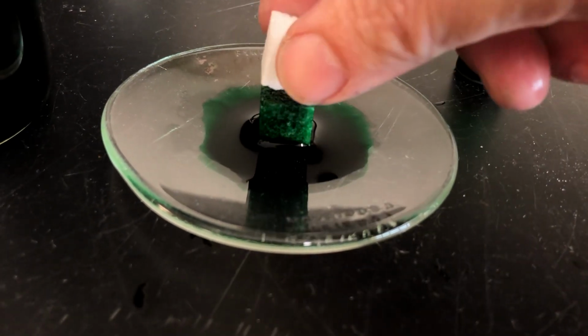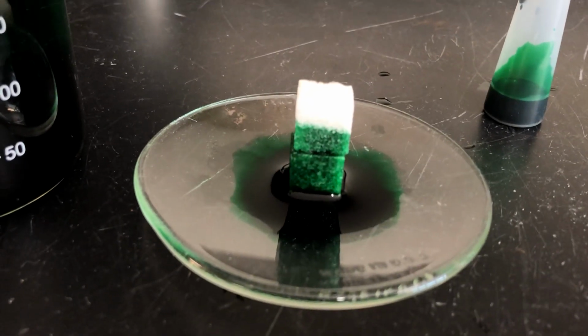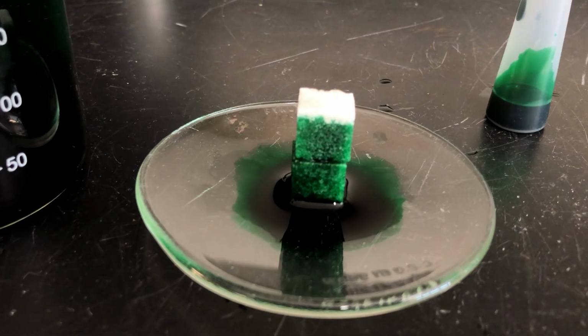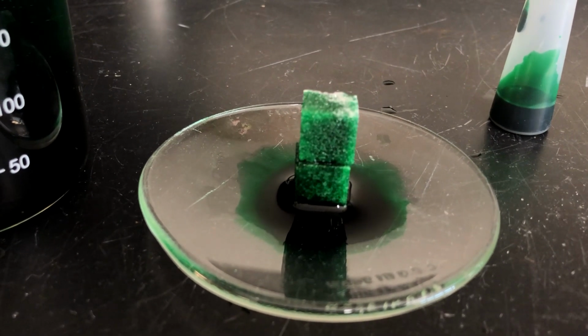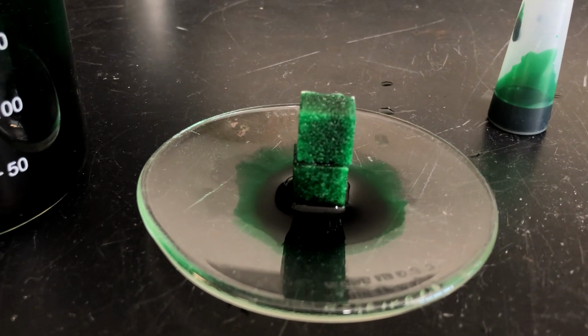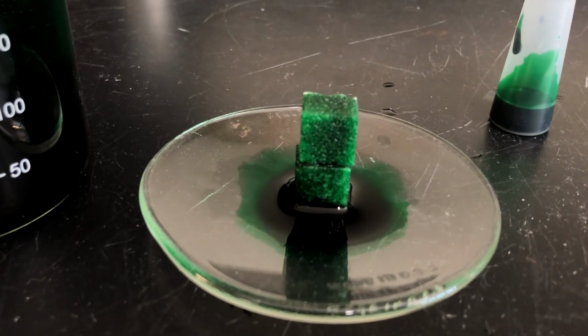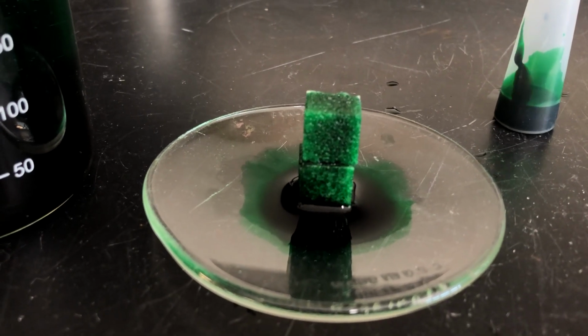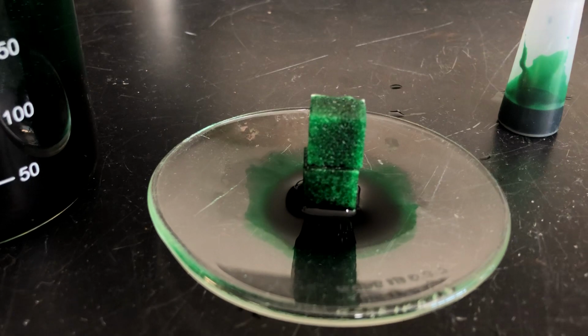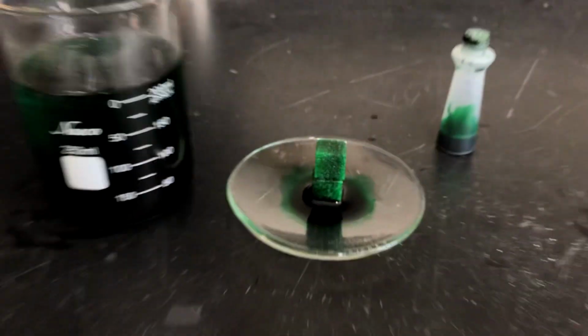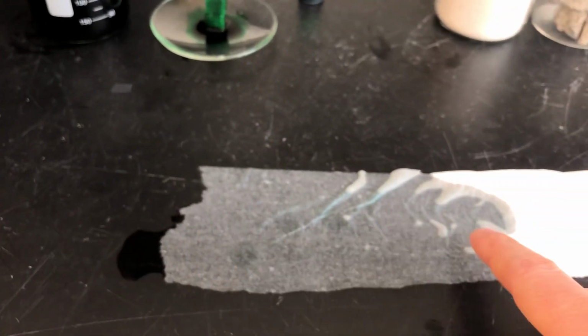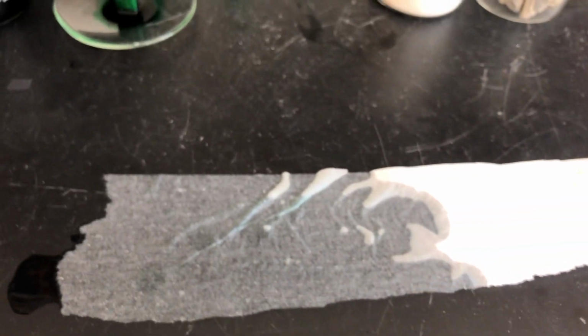Look at the absorbing. Put a second one on top. Look at how the water works its way up through the sugar cube. Just like that. Nice color. Look at the absorbing power of it. But notice that the water traveled upward through the sugar cube. It traveled through the paper towel. Look, that little spill is almost completely absorbed into the paper towel here.